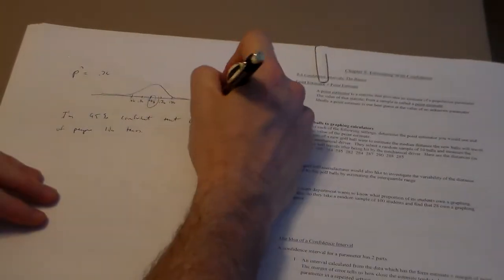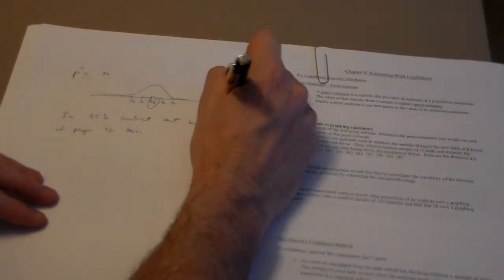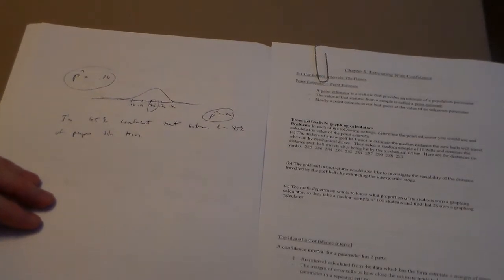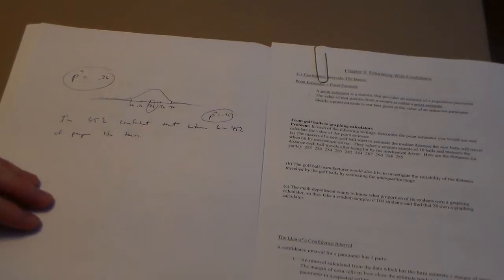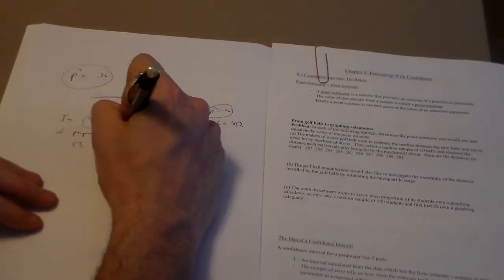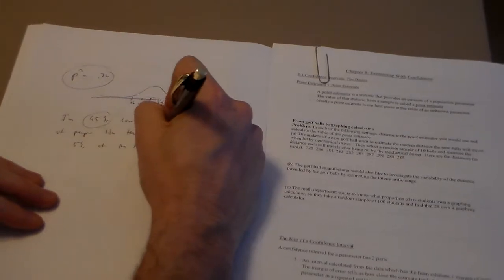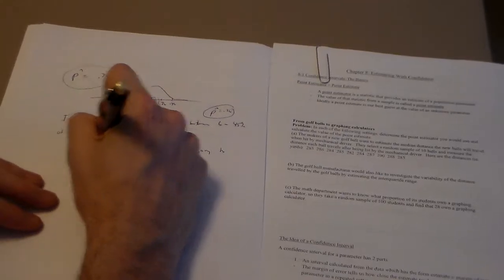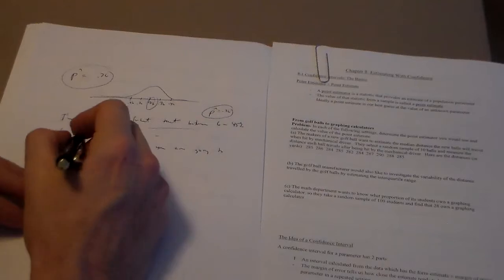You might go out and get a p hat of 0.26. That can happen. You go to this place where people just don't like tacos. Maybe people from Europe or something, I don't know. They don't like tacos. However, if you're only 95% confident, then 5% of the time you are going to miss P. You're not going to catch the true P 5% of the time.